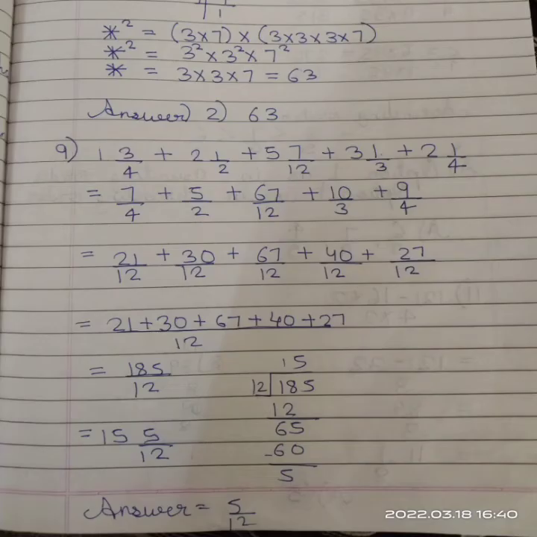First of all, we'll add all the numbers, that is 1 3/4 plus 2 1/2 plus 5 7/12 plus 3 1/3 plus 2 1/4. So we'll convert each and every mixed fraction into an improper fraction. After that, you will make the denominators the same by the LCM and then find the answer by adding them. Now, after you have found the answer, it is 185/12. Now, what should you subtract from 185/12 so you get a whole number?